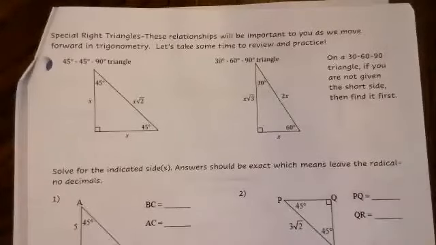We're going to be starting our trig unit now for pre-cal, and in order to do that, we need to review a couple concepts from geometry. So that's what we're going to do today. And we'll start with the special right triangles. These relationships will be important to you as we move forward in trigonometry. Let's take some time to review and practice them.